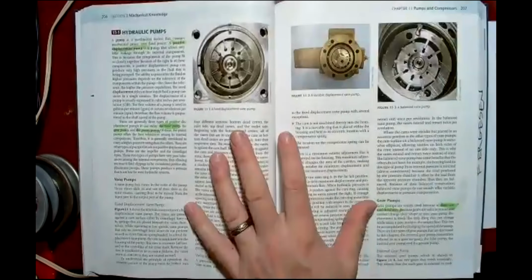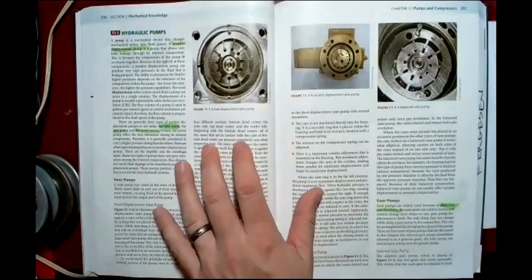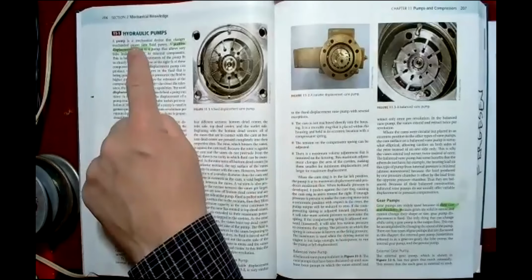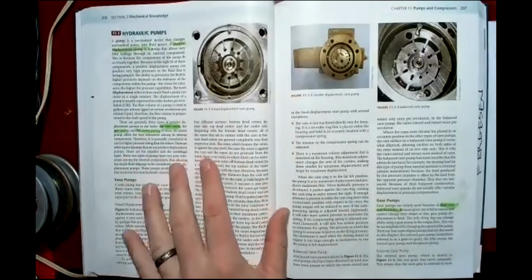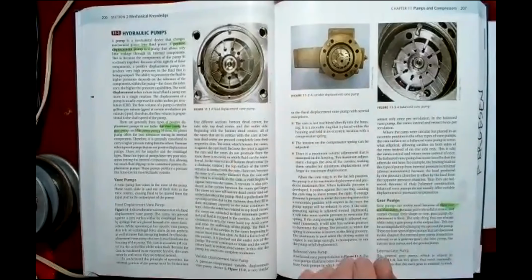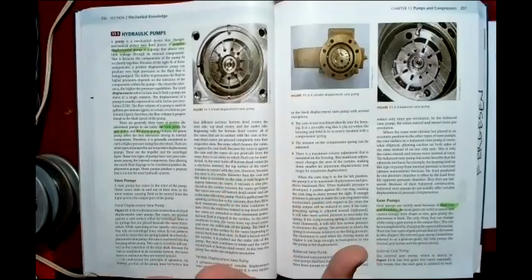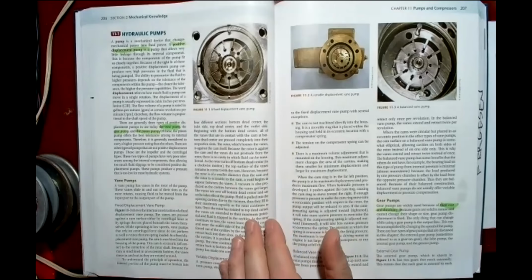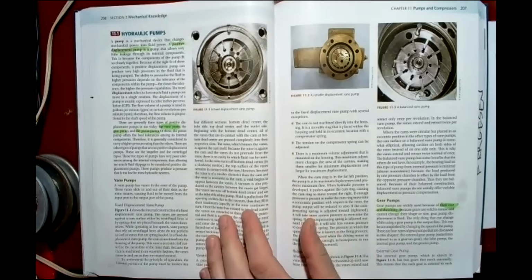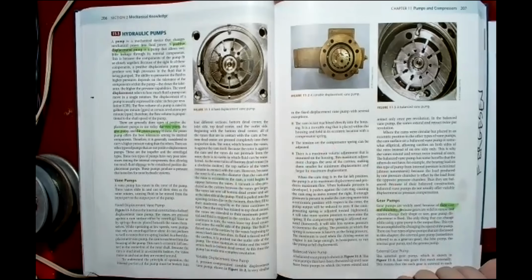So hydraulic pumps primarily are positive displacement pumps. Positive displacement means that you're actually pushing fluid down the pump somehow, either with these little vanes or paddles, or through gears, or through an actual piston that's compressing and pushing that liquid down the line. So positive displacement means I'm pushing some quantity of material using some means.